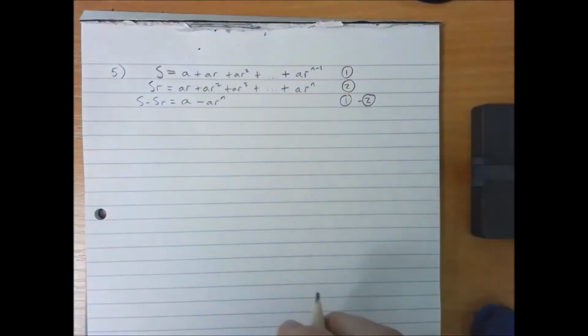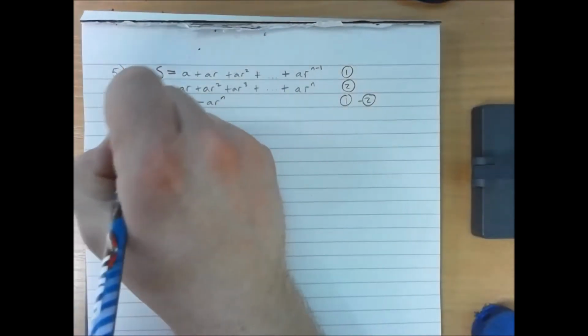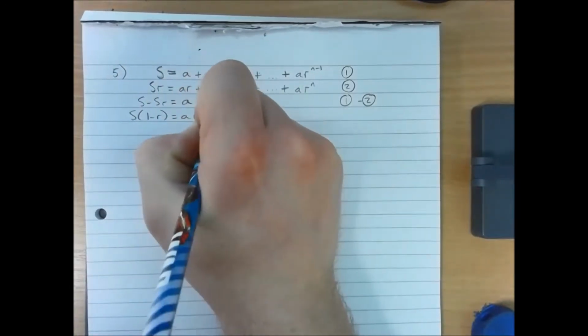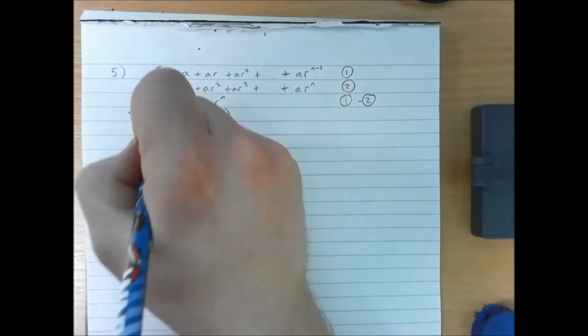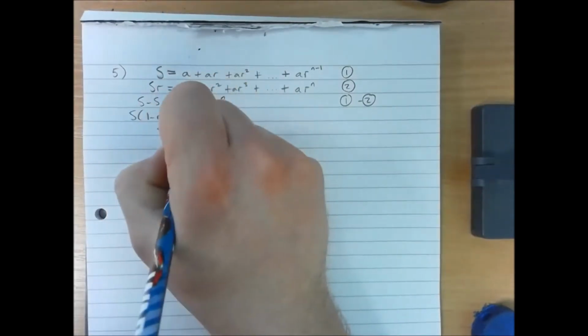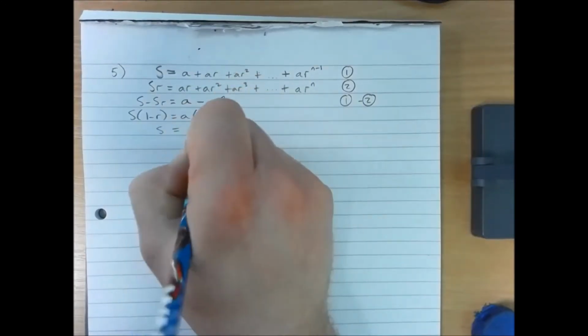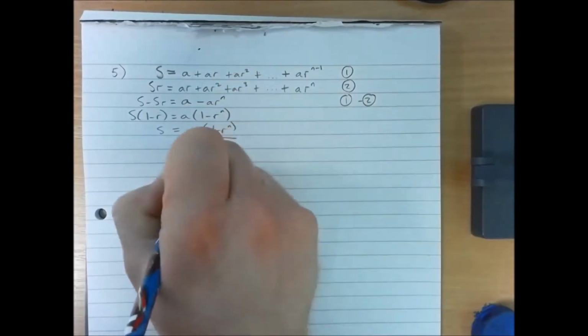I want to factorise both sides of this equation. s lots of 1 minus r is equal to a lots of 1 minus r to the power n. And finally, dividing through by that bracket gives me a lots of 1 minus r to the n all over 1 minus r, as required.